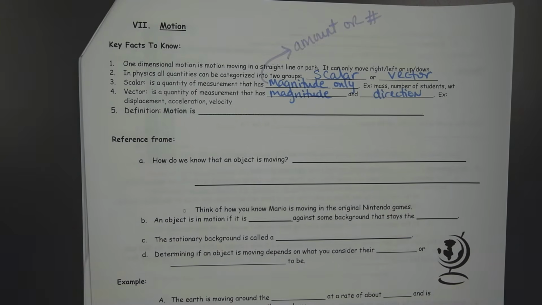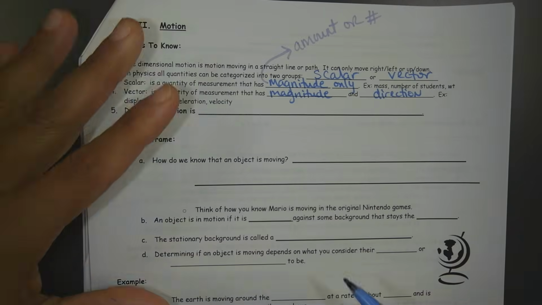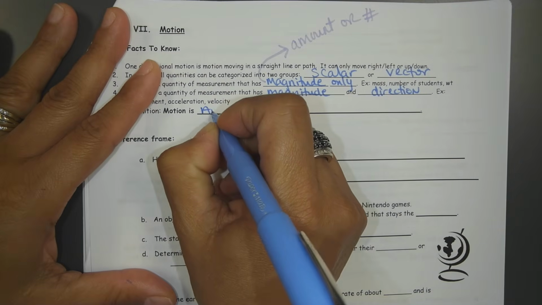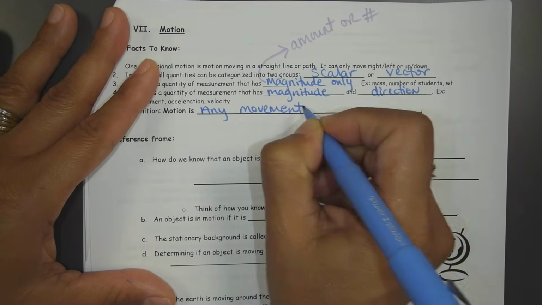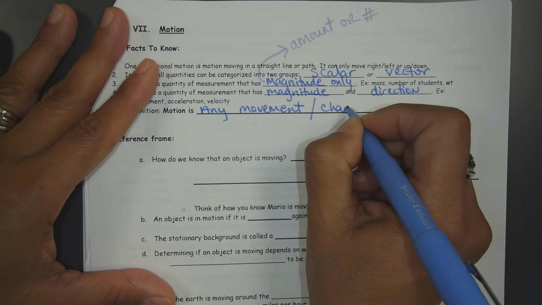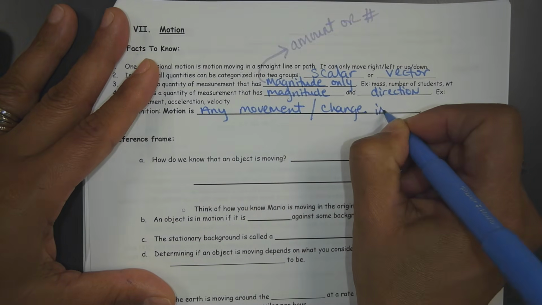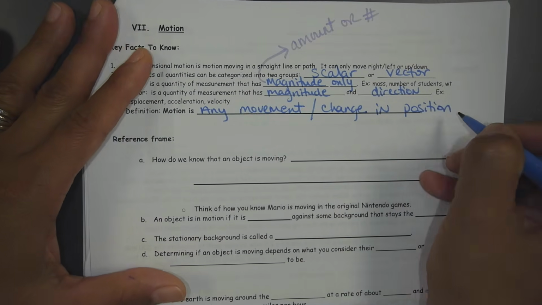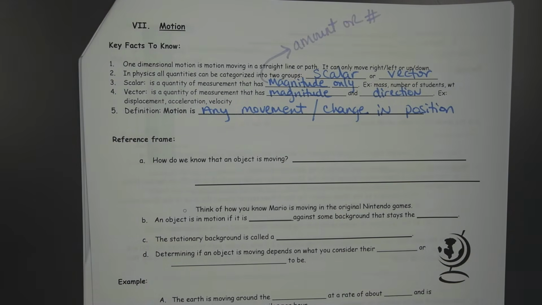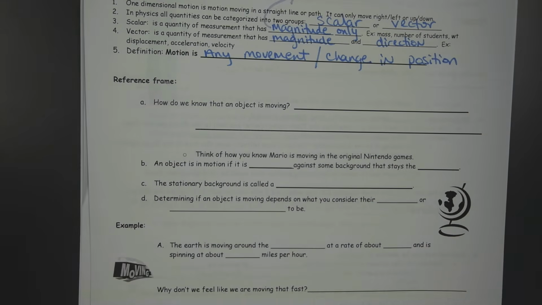Let's take a glance at the definition of the word motion. Motion is any movement or change in position. Well, the next word is going to kind of help us a little bit because how do we know that we're moving positions?